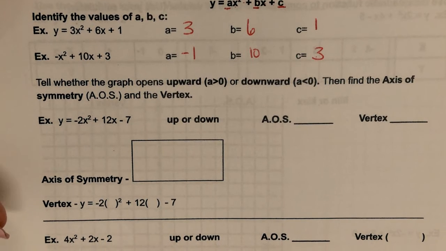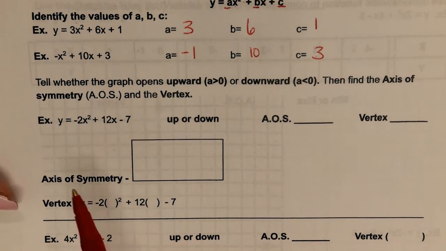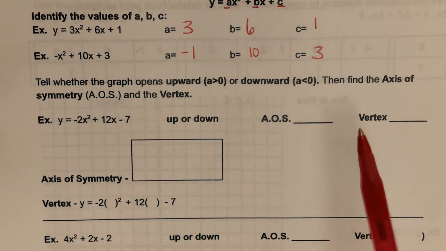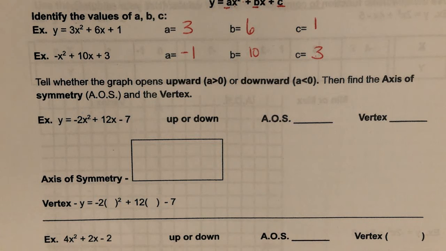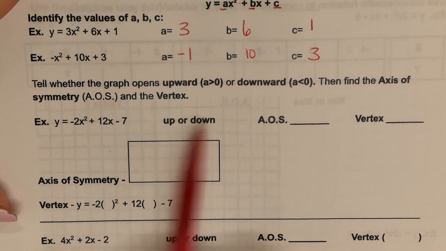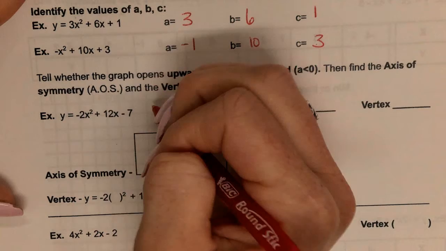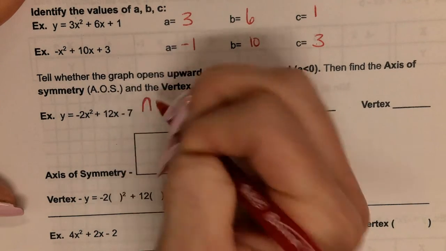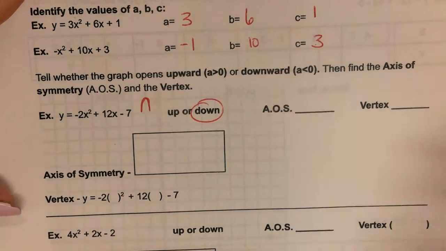If I give you a quadratic, then you should be able to tell me if it's going to open upward or downward, so basically smiley face or sad face. And you are going to be able to find the axis of symmetry and the vertex. Okay, so here's your first quadratic. Is it going to open up or down? Because it's a sad face, negative, so it's going to open down.